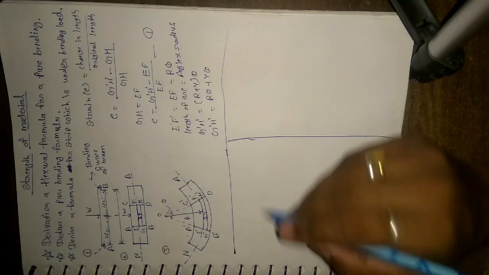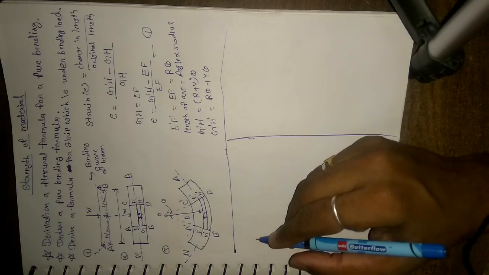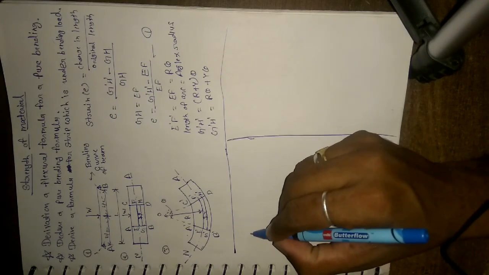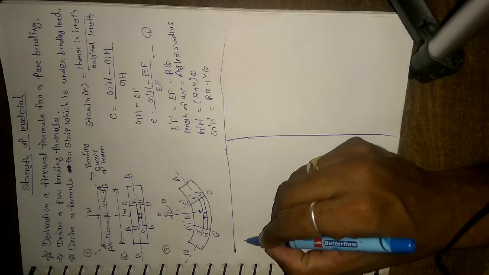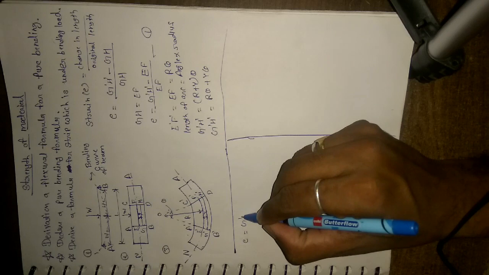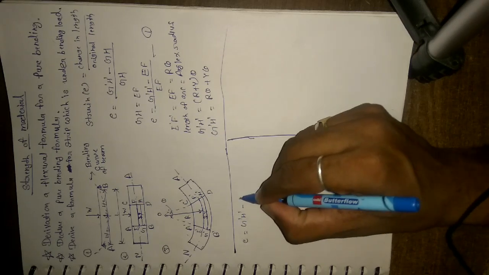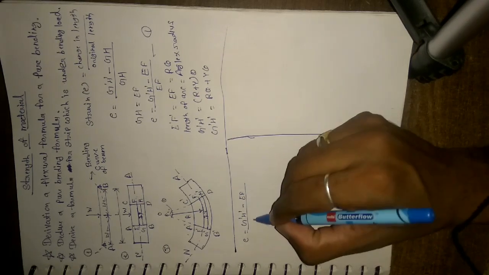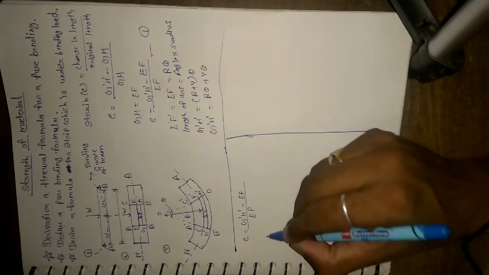Now we will put all this in equation number 1. So what is equation number 1? That is e equals G dash H dash minus EF upon EF.